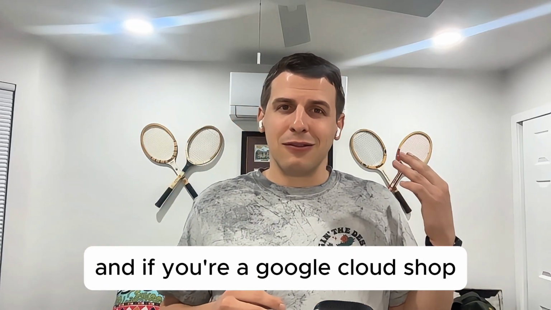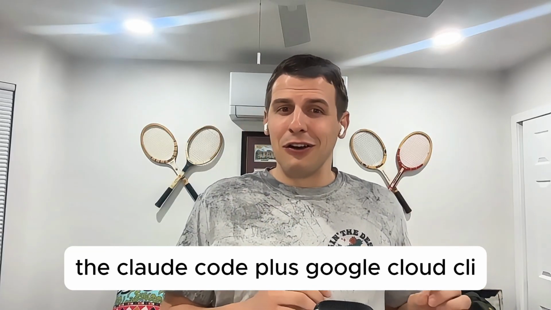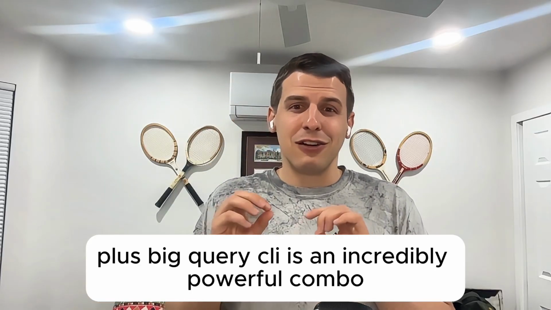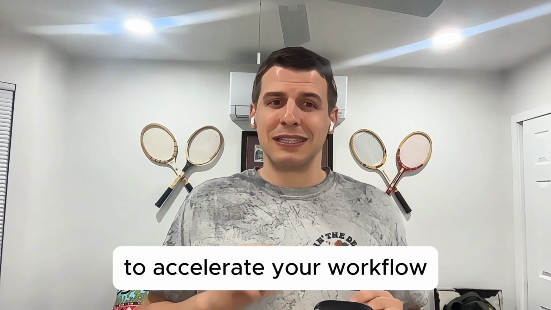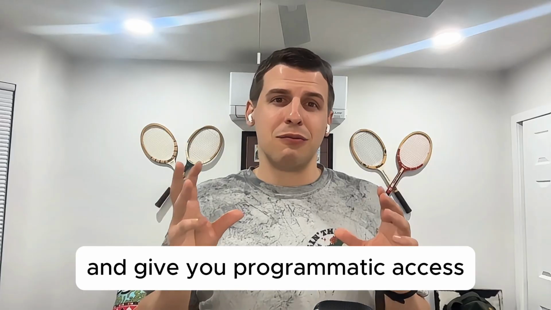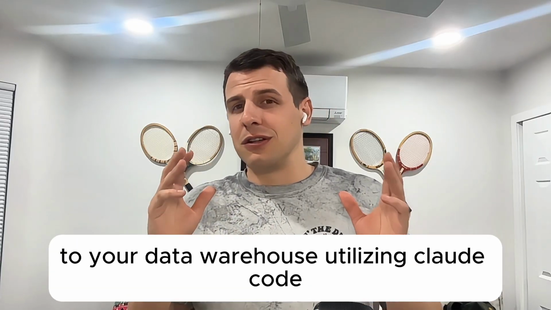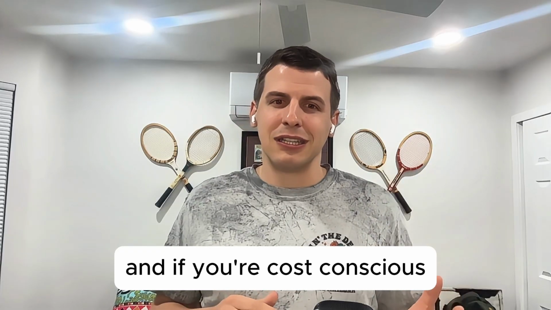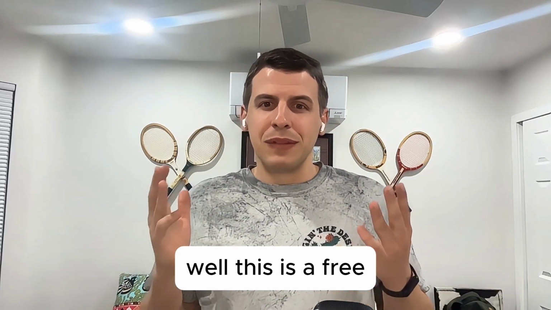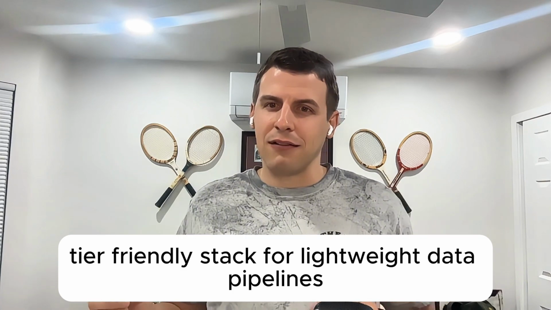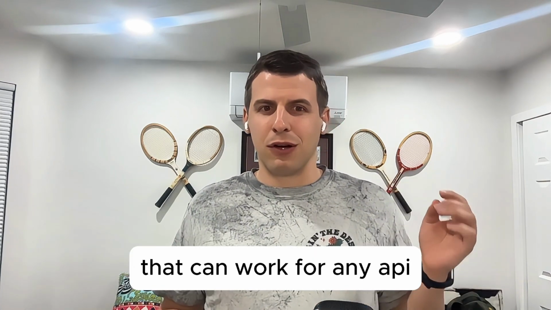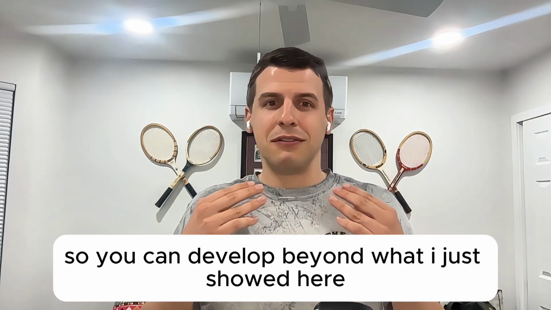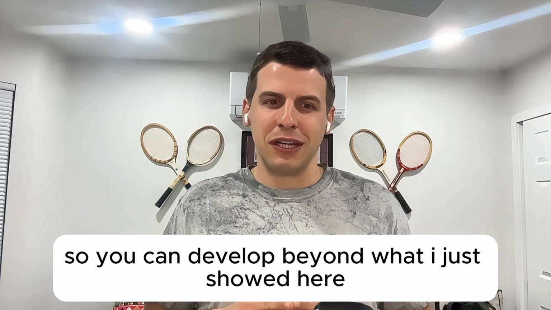And if you're a Google Cloud shop, the Claude Code plus Google Cloud CLI plus BigQuery CLI is an incredibly powerful combo to accelerate your workflow and give you programmatic access to your data warehouse utilizing Claude Code. And if you're cost conscious, but you want to grow your data skills, well, this is a free tier friendly stack for lightweight data pipelines that can work for any API to warehouse workflow. So you can develop beyond what I just showed here.